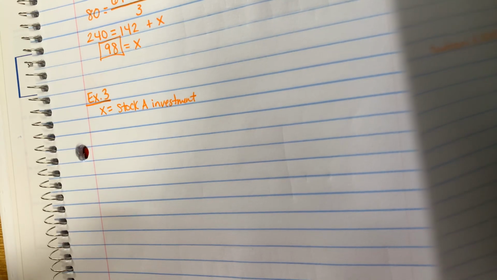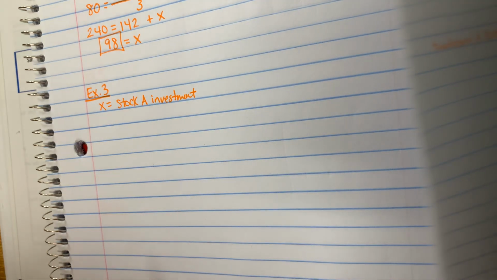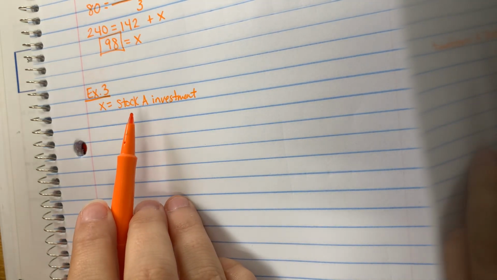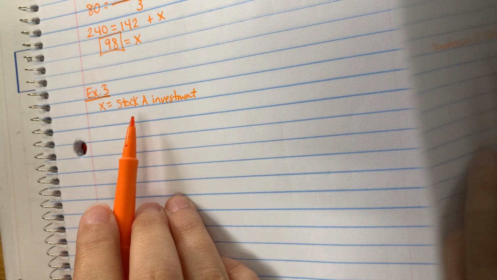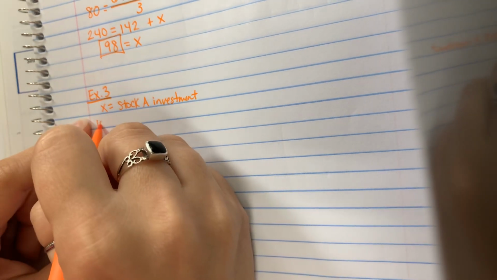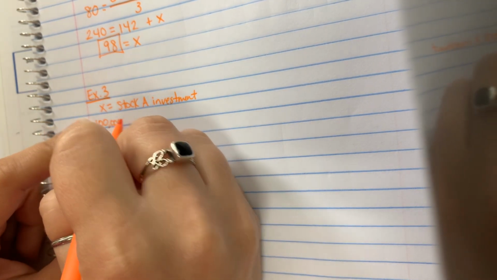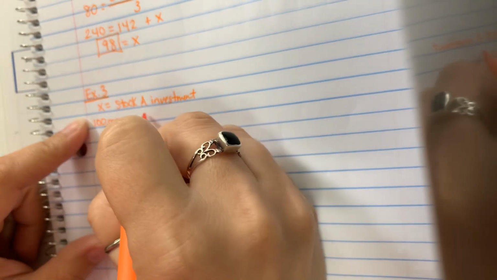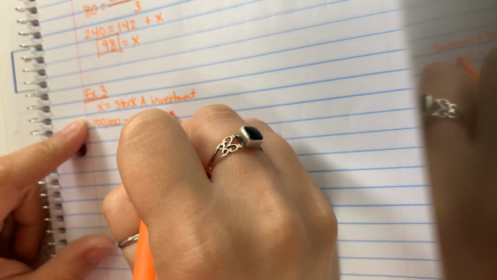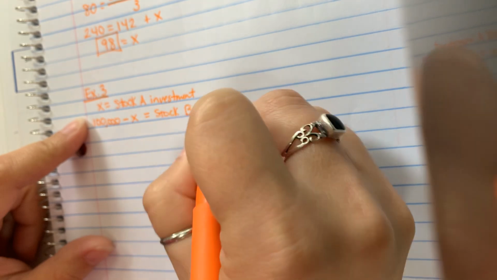So I don't know how much money I plan to put in stock A yet, but I'm going to call that X. The other thing that I know is that stock A and stock B together is 100,000. So I could say that 100,000 minus X, that's going to be my stock B investment.